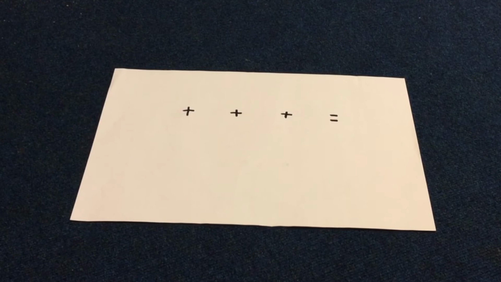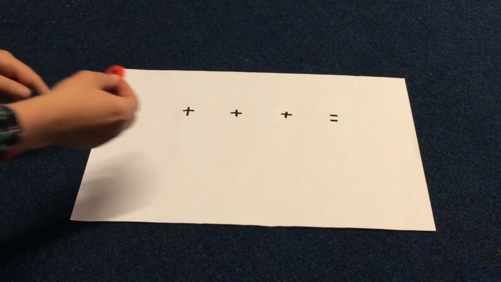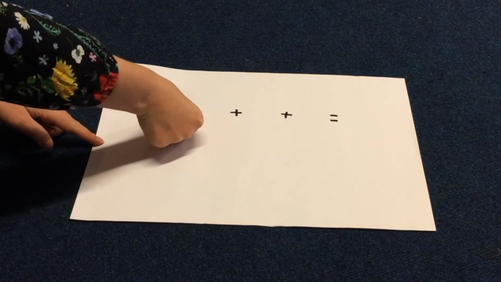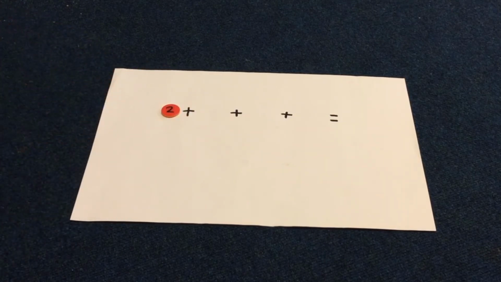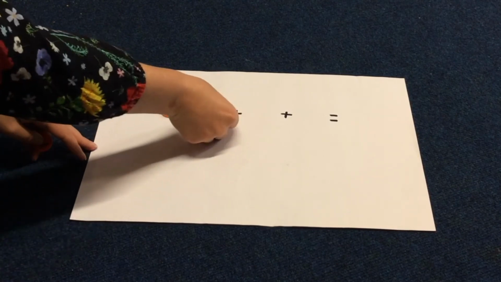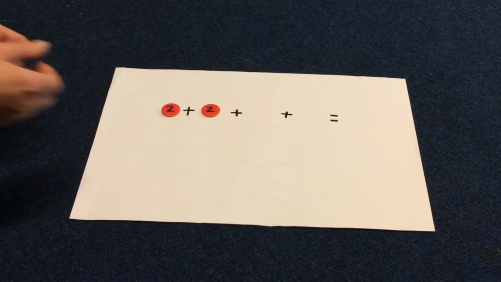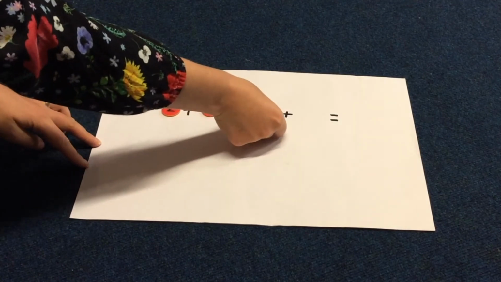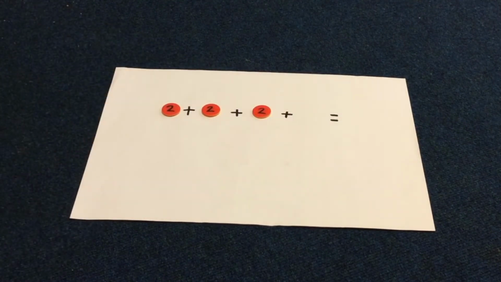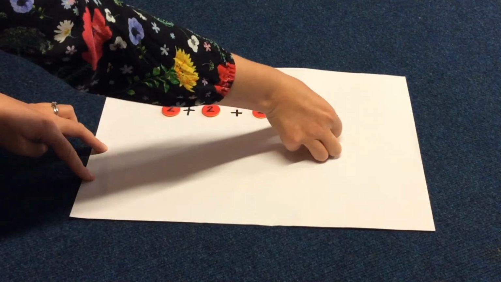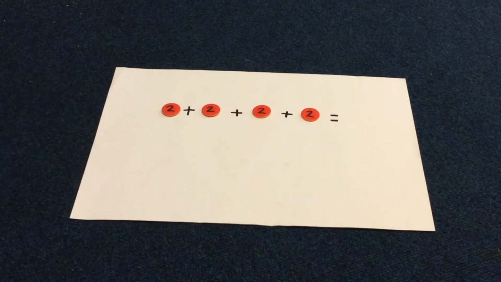That was great. Let's try another question. This time we are using counters. Okay, let's have a look. At home, think about how many groups I have.